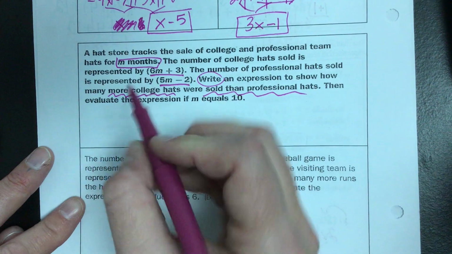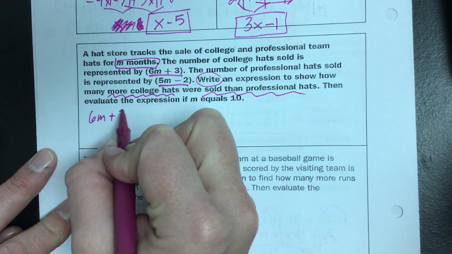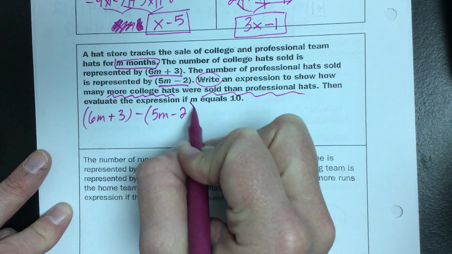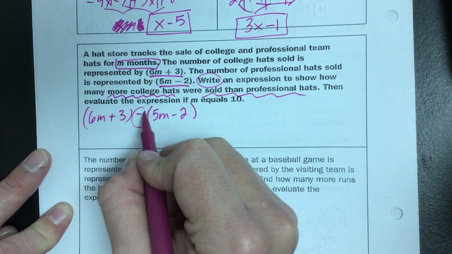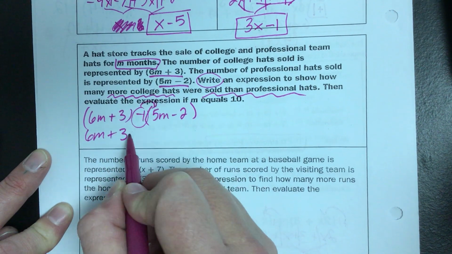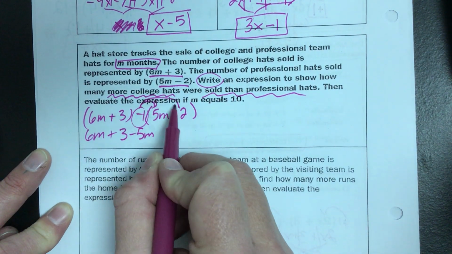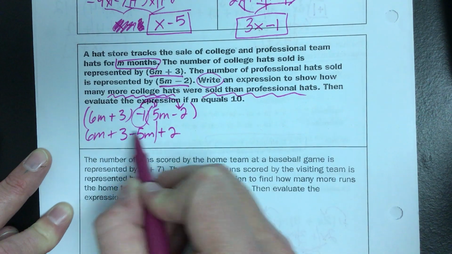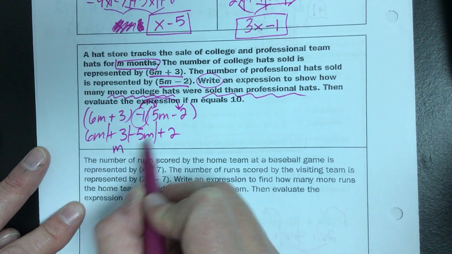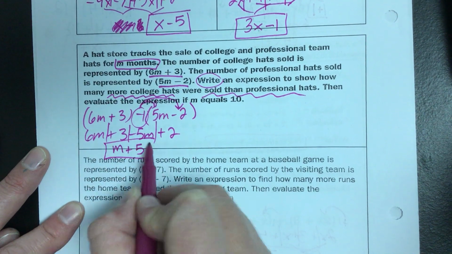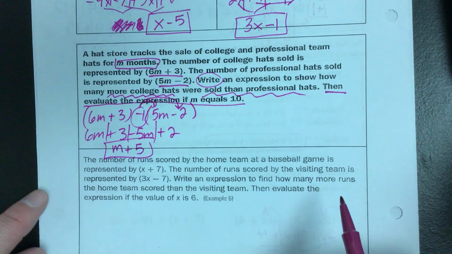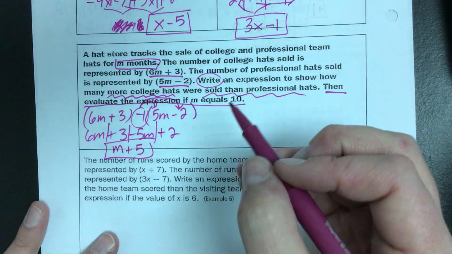So college hats are what we start with, 6m plus 3 minus 5m minus 2. So we have to distribute this negative 1 out. So we've got 6m plus 3 minus 5m, negative 1 times negative 2 is a positive 2. And then we're going to combine our like terms and get 6 plus negative 5 is just 1m. 3 plus 2 is 5. So here's our expression. And then it says, then evaluate the expression if m equals 10. I want you to try that out.